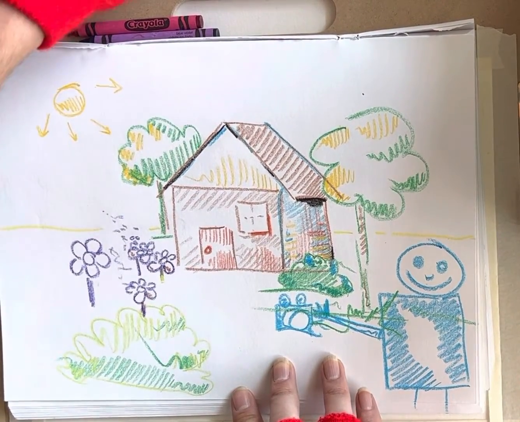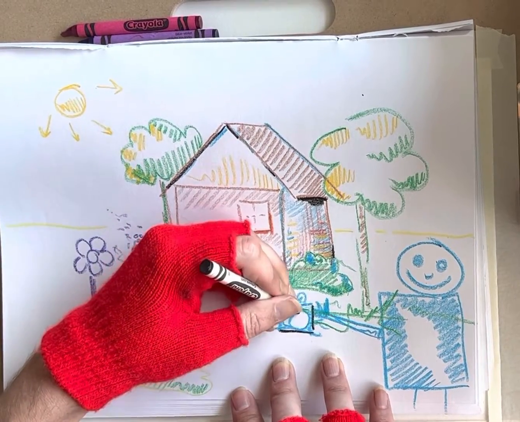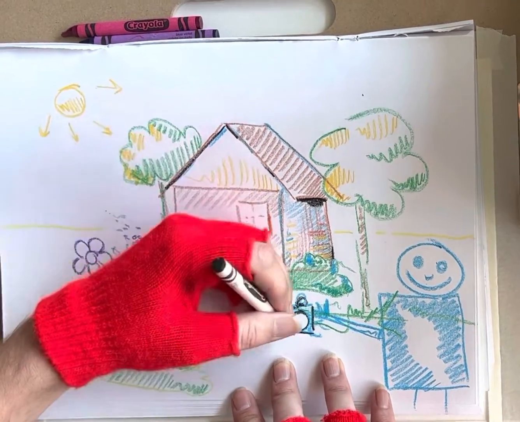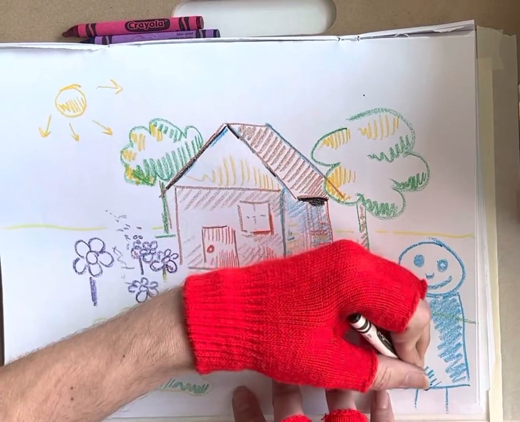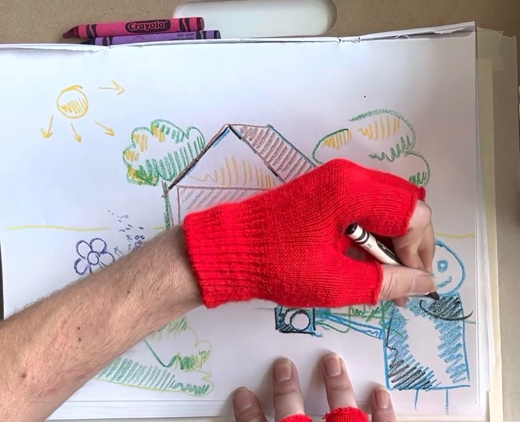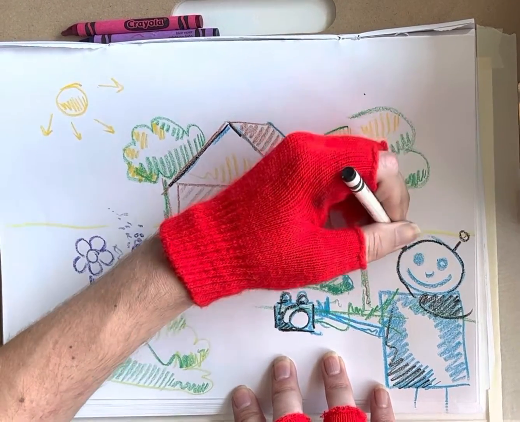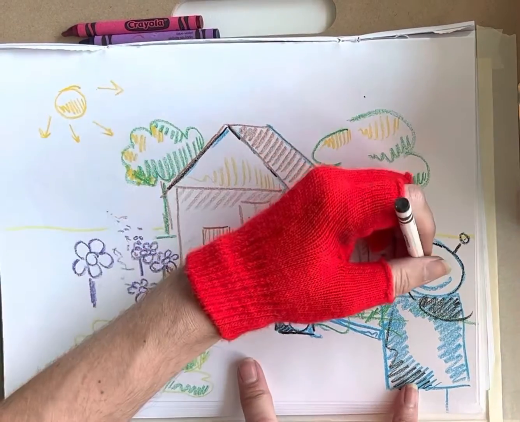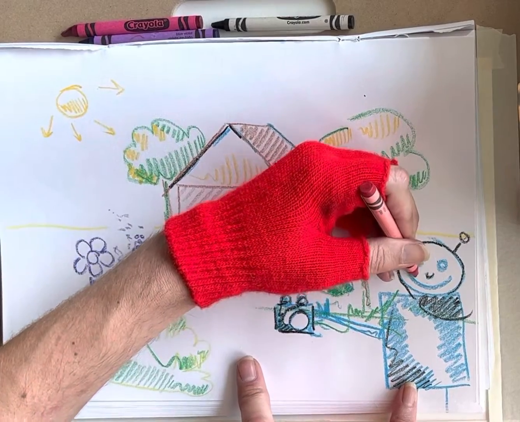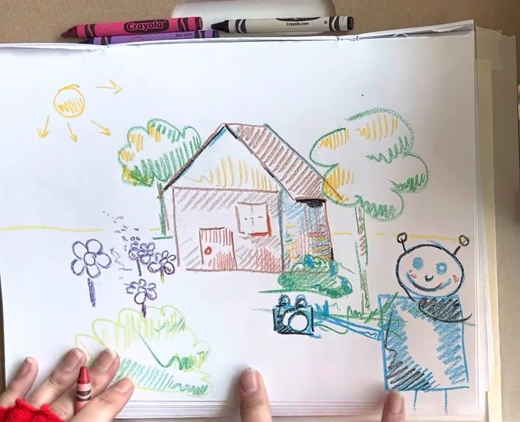And shore that up with a little bit of black because I'll be losing my lines. Shadow back down there. Outline here. And we're going to give him alien ears. Why not? Okay. And he needs a little bit of blush to make him that much more happier. And a silly face right there.